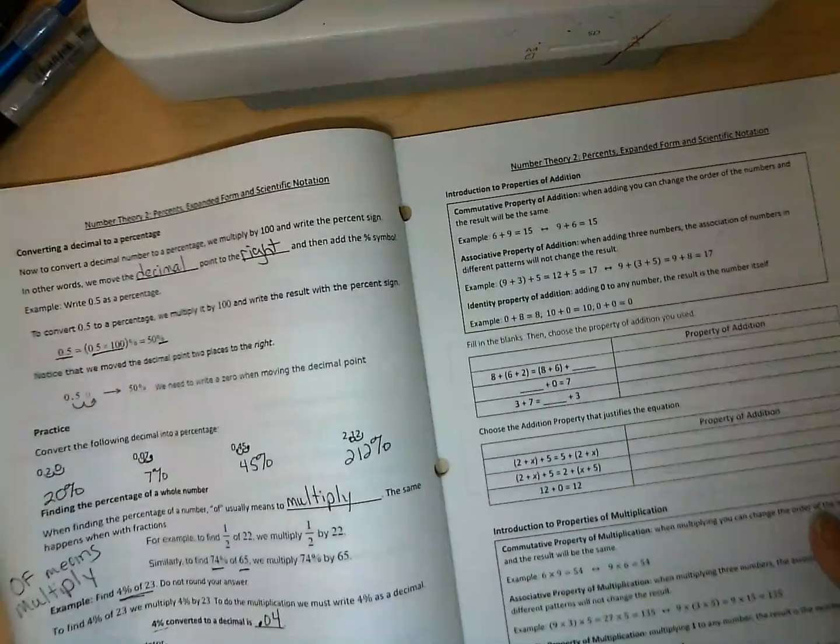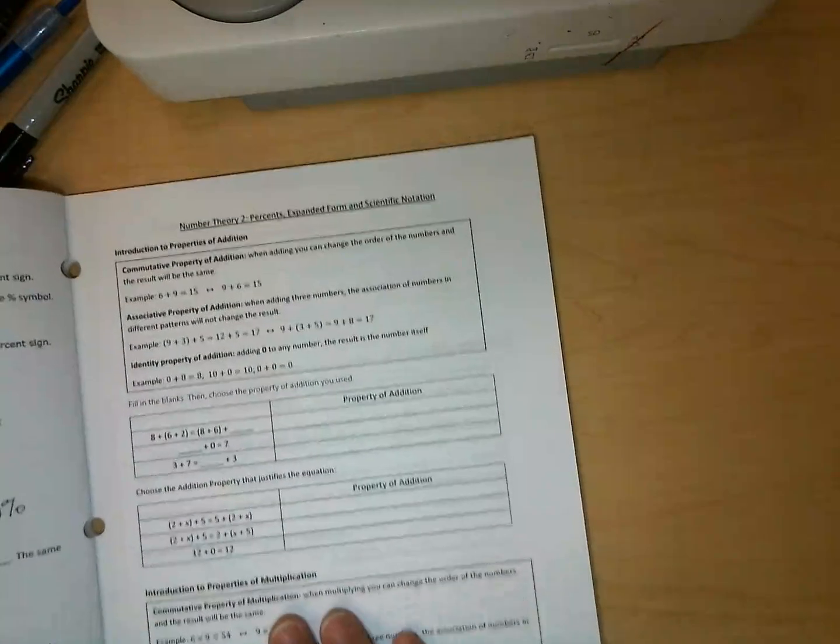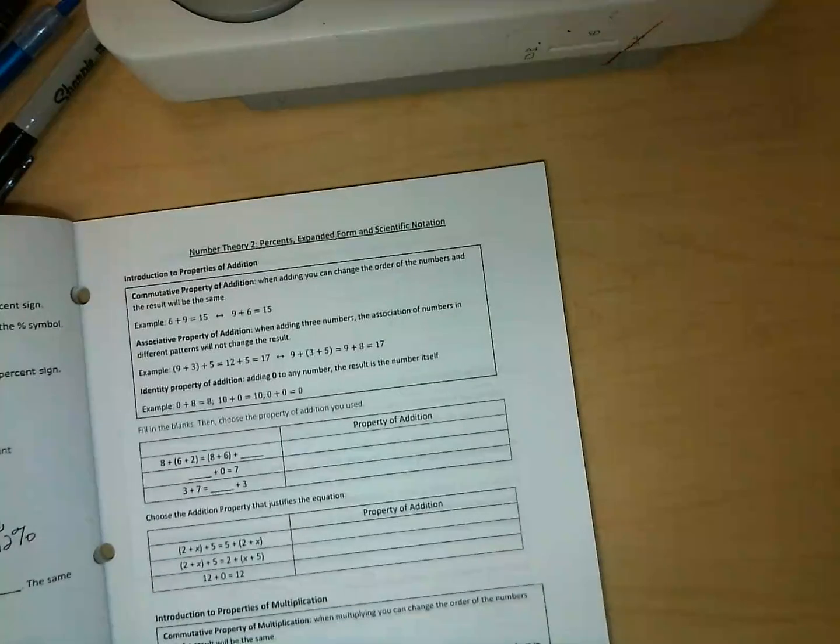Okay, so let's talk a little bit about the properties of equality. So we're dealing with real numbers, right? And we have certain properties associated with those real numbers. Okay, so the commutative property means that the numbers change places.